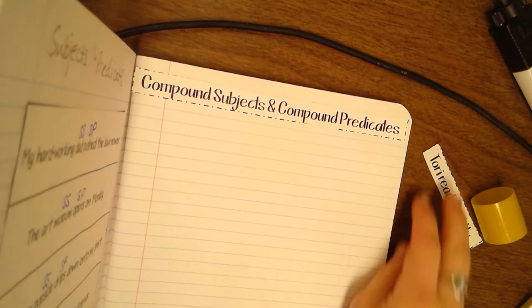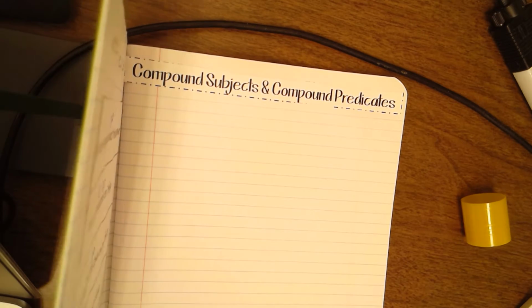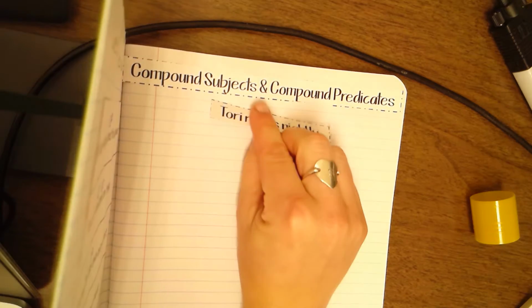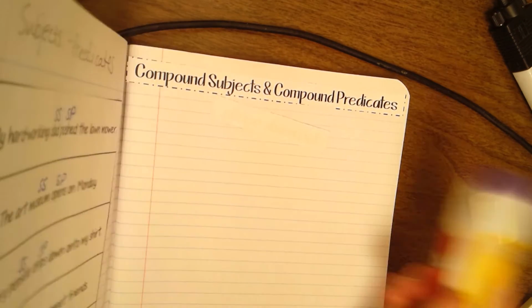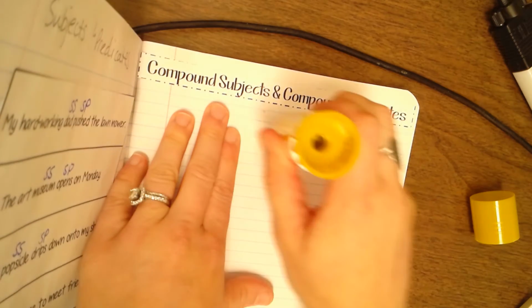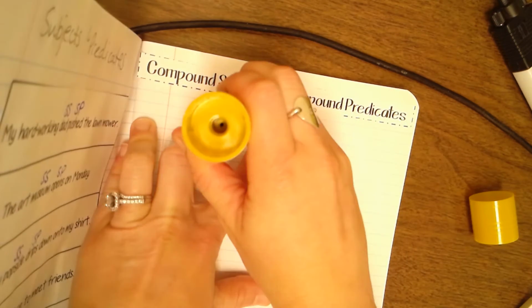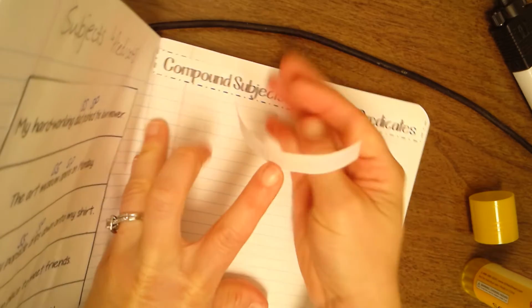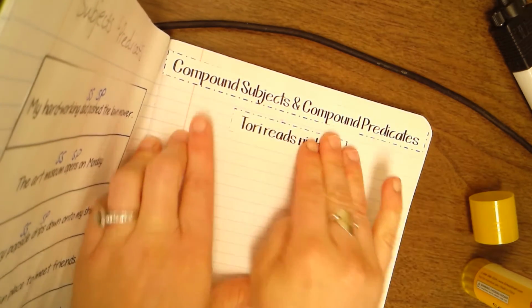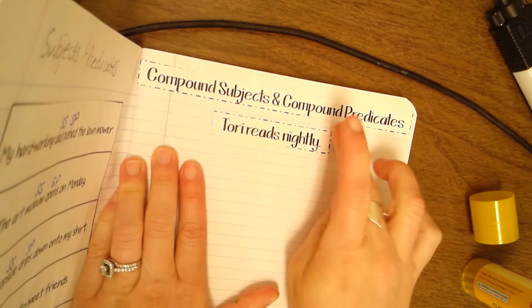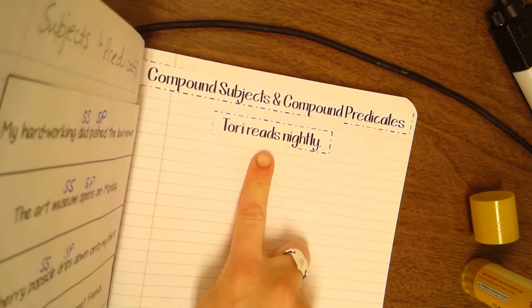Then you are going to put the sentence, Tori reads nightly, just under your title page, whether you're writing it or cutting it out and gluing it in. Tori reads nightly. So our examples that we're going to be building off of are going to build off of this sentence here. So that's why we need it.